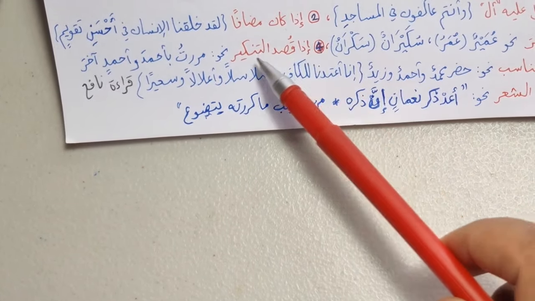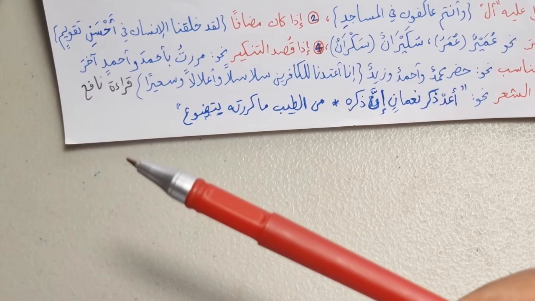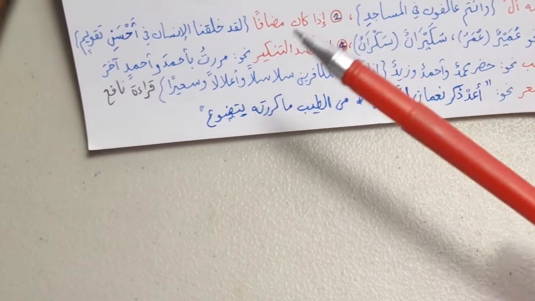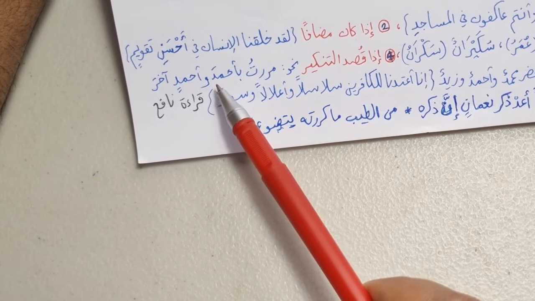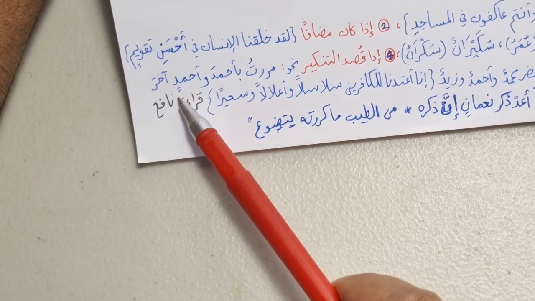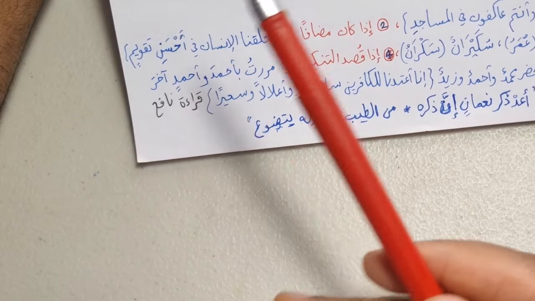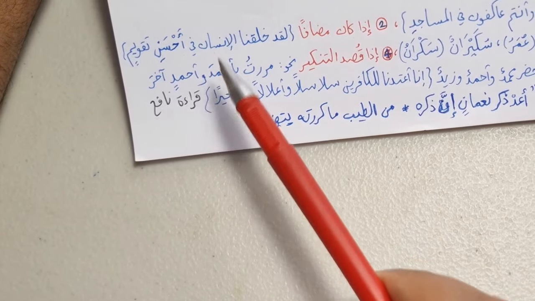Fourthly, إذا قصد التنكير, if you intend to indicate the indefinite form of that name or noun, then it becomes a normal noun. For example, مررت بأحمد وأحمد آخر. So Ahmad, this one is mamnu' min as-sarf. We know Ahmad is mamnu' min as-sarf because alam ala wazn al-fi'l. So I went past Ahmed.